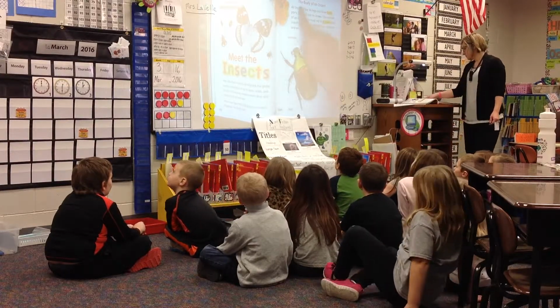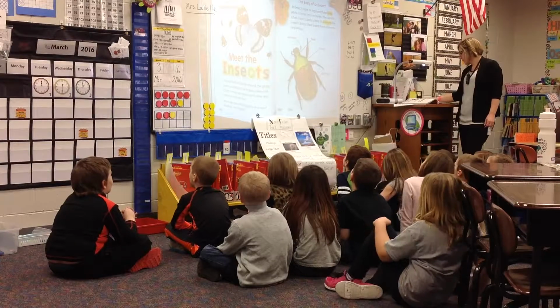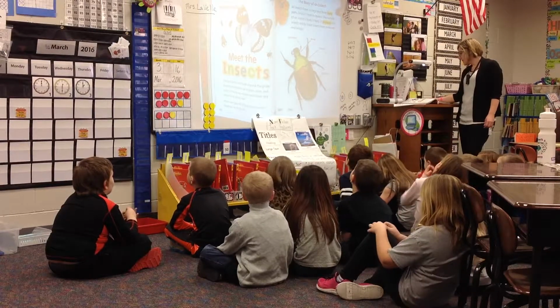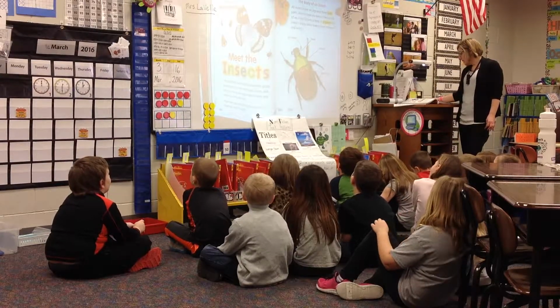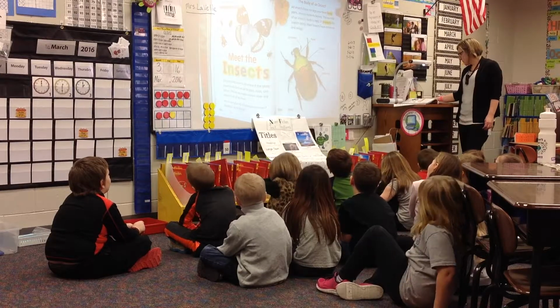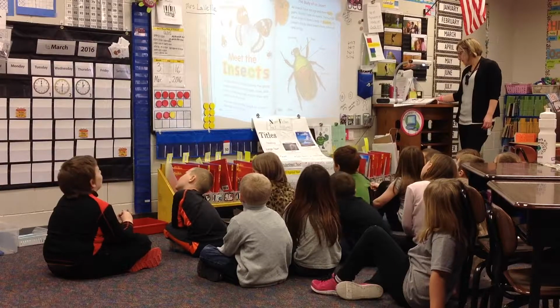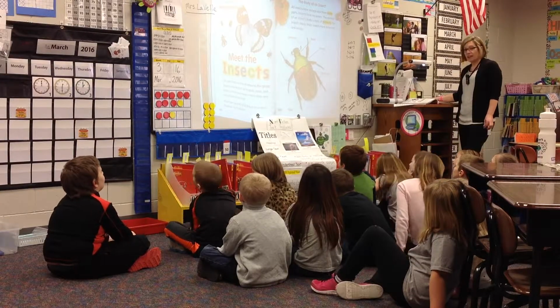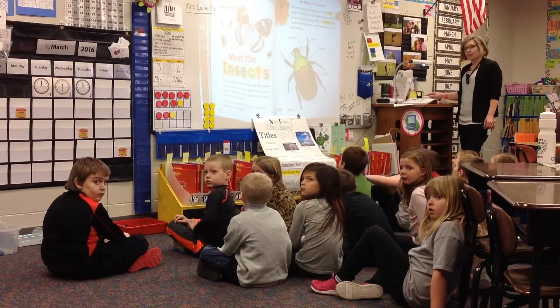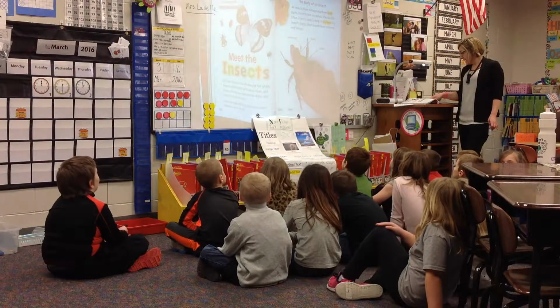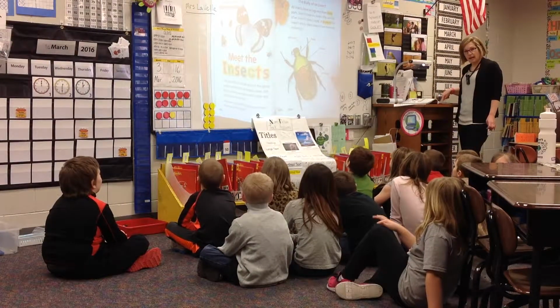Over here. The body of an insect. All insects have 6 legs and 3 body parts. Insects have no bones. The outside of an insect's body is hard. It protects the insect's body. Most insects have antennae and wings. So here we've got a picture, and it's got labeled parts. It's got antenna, head, thorax, abdomen.